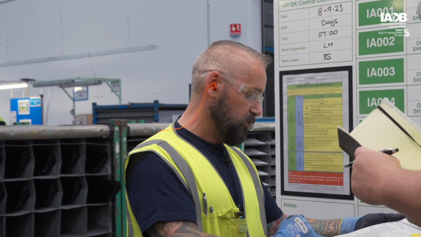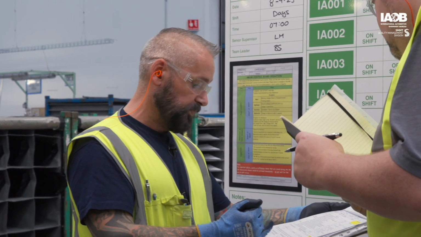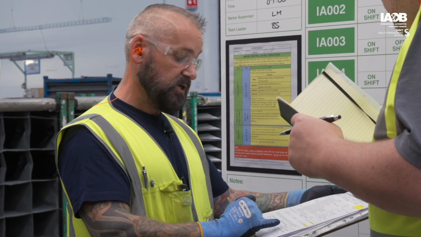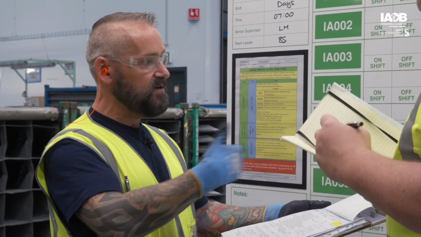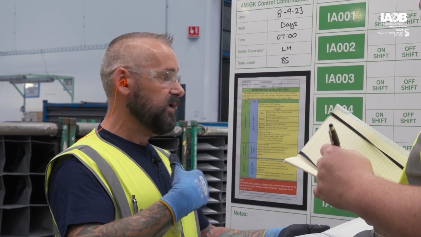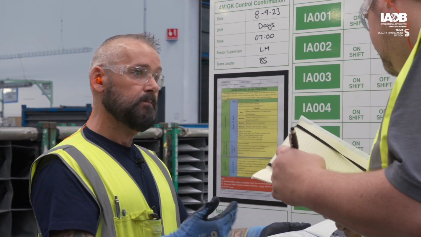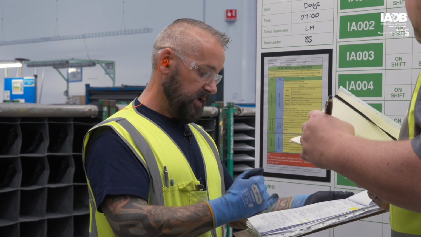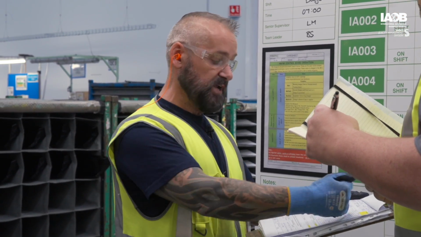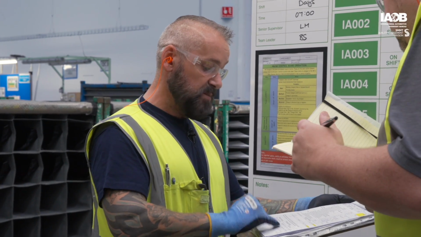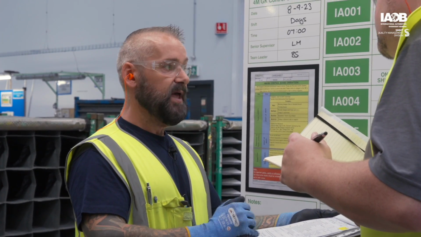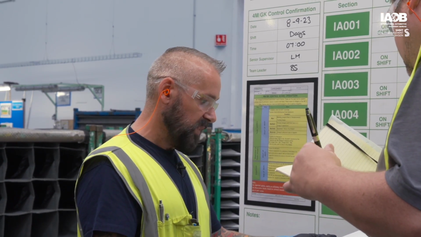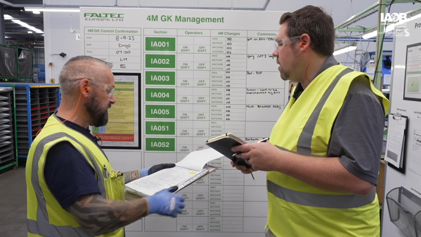So on here we've basically got as a 4M the changes. He's a new operator to the cell. His work has been 100% over-checked. So whatever he makes, either myself or a key operator will then over-check his work, make sure it's okay. And the reason he's not hitting his tack time at the moment is because he's in between over-checking somebody else's work. So that's a 4M sheet that we fill in.